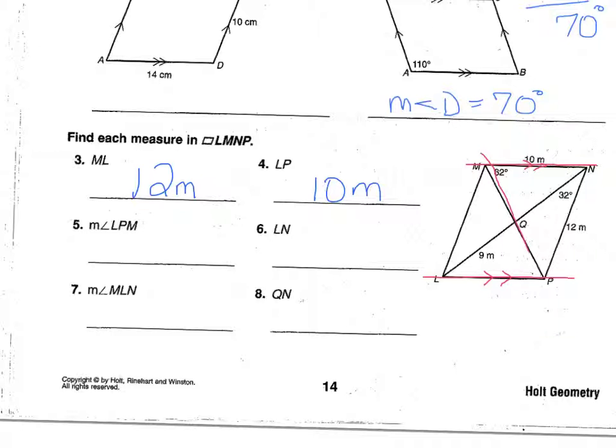See this angle right here, it's alternate interior with this angle over here. So by alternate interior angles, that angle would be 62 degrees. Now, LN.